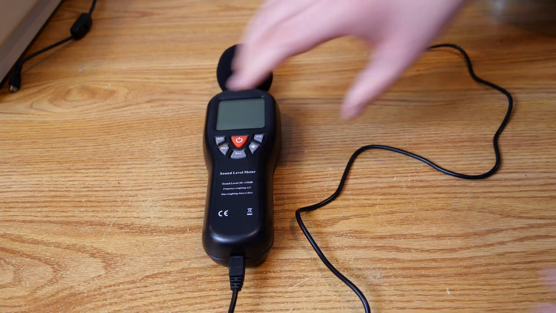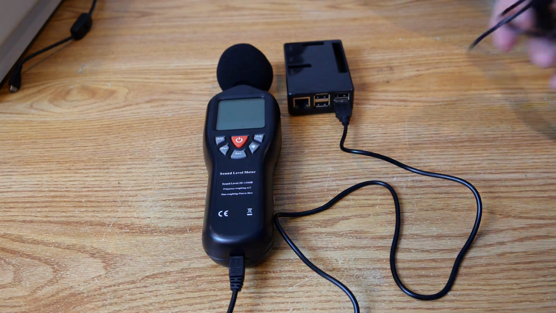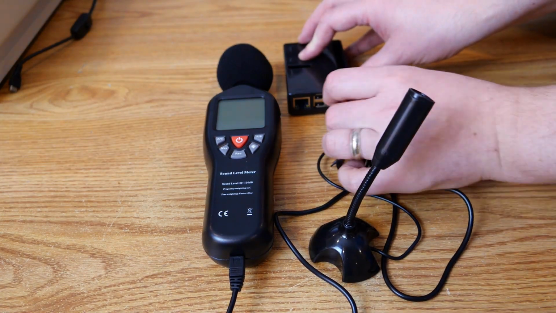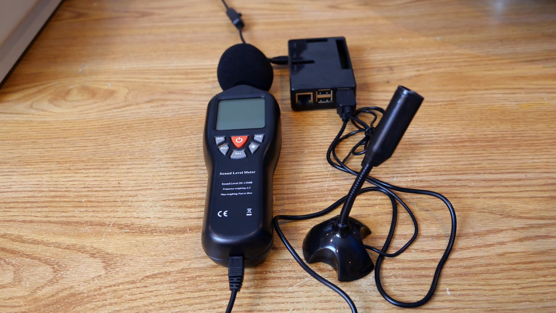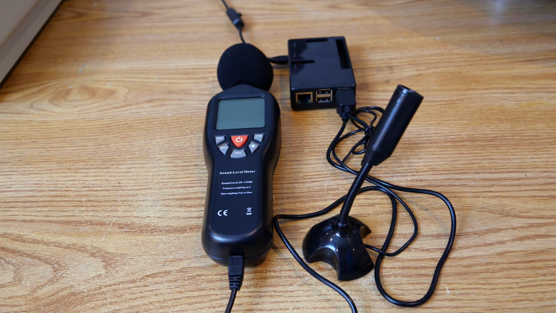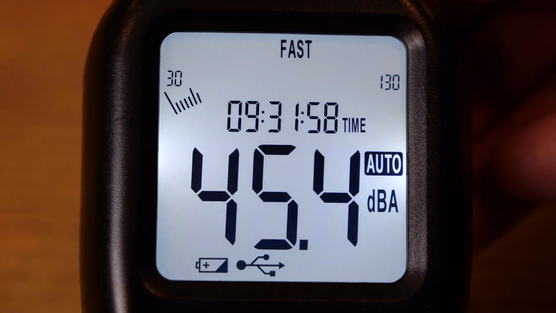So at this point, we'll go ahead and hook everything together. The sound meter hooks in via USB and the microphone via USB as well. And the only other thing we have to do is hook in power and we're all set. And we'll see the sound meter spring to life with the readout on the display. I'll go ahead and give you a close-up of that as well here in just a second. There you can see it, the sound level bouncing around all over the place.